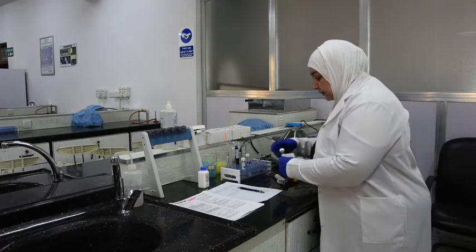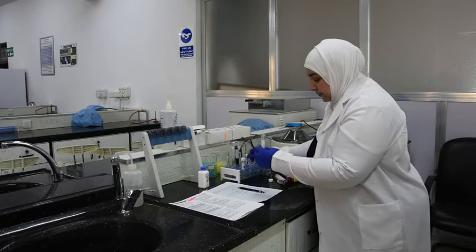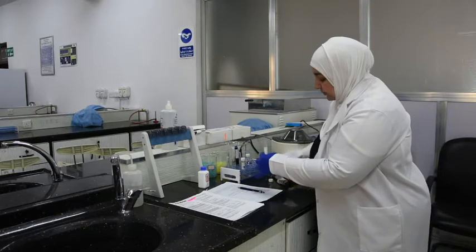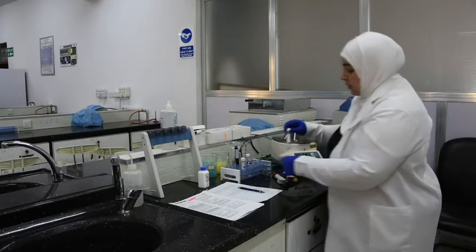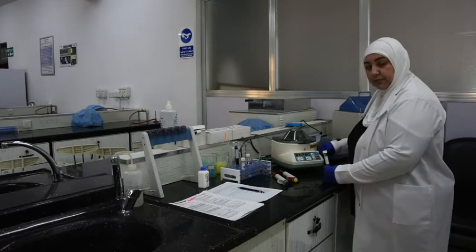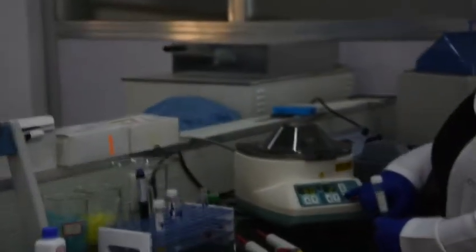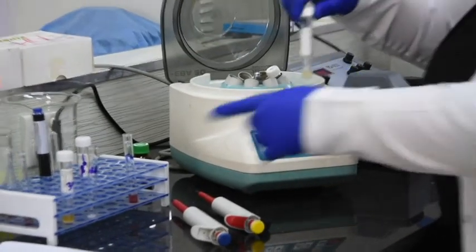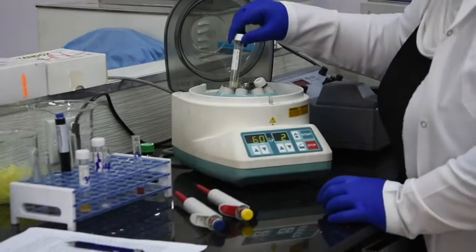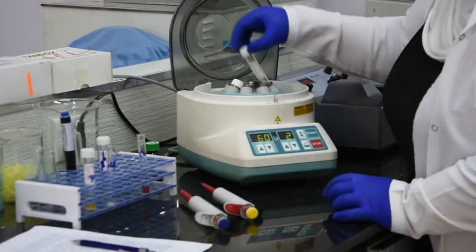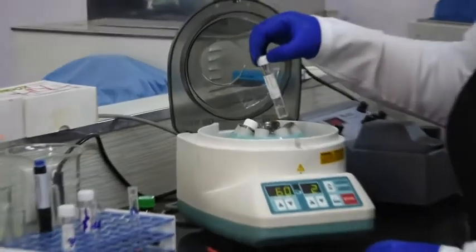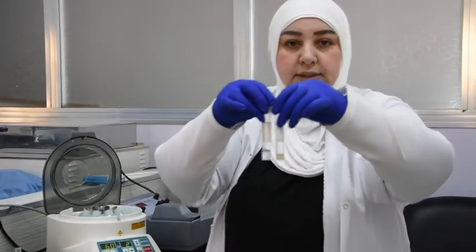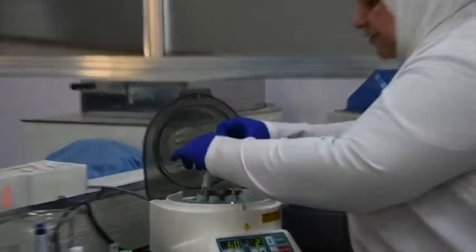Then transfer it into a plain tube, a plain tube. We must put it in the centrifuge. We open the centrifuge like this. This plain tube has the serum and HDL reagent. We must balance the centrifuge with another tube that has the same amount of liquid. You see? The same amount of liquid keeps the centrifuge balanced.